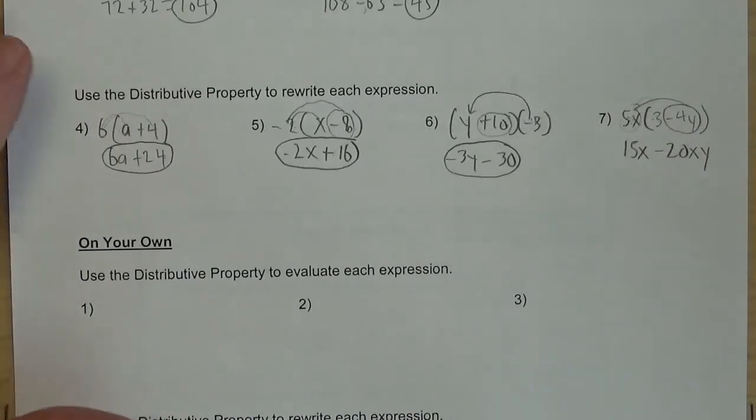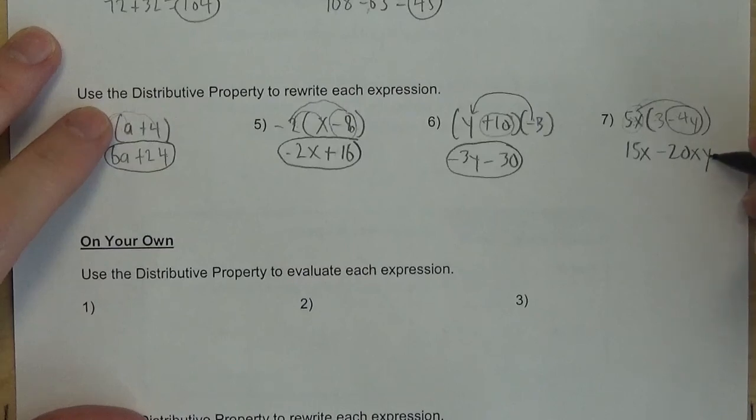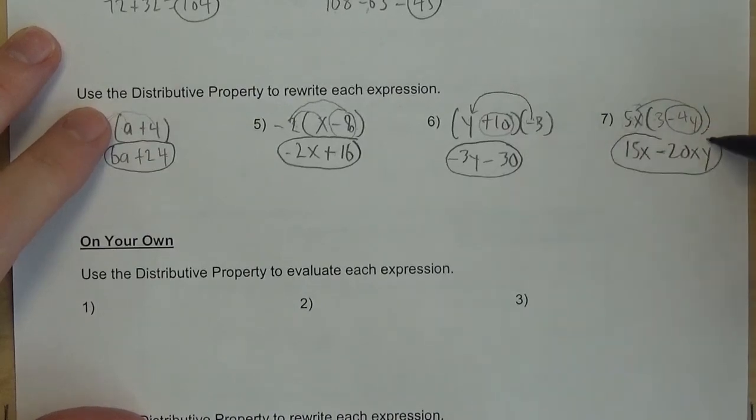And these are still not like terms. They both do have an x, but this one has a y and this one doesn't. If this one also had a y, we could go ahead and subtract, but they're not like terms. This is the simplest form for this one also.